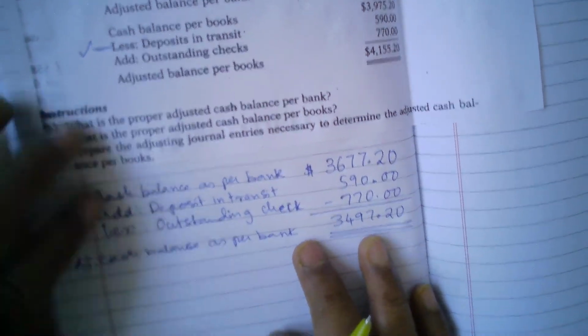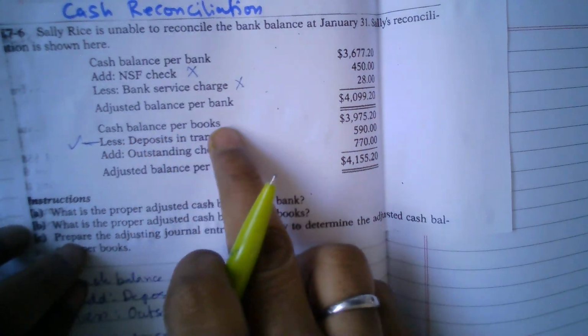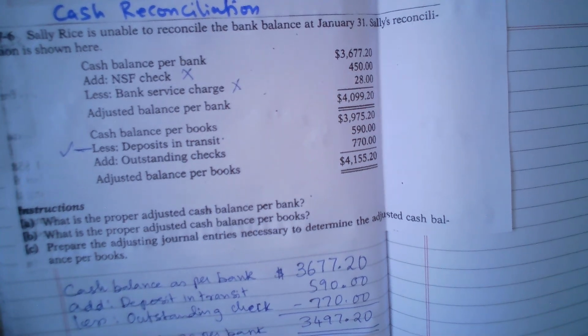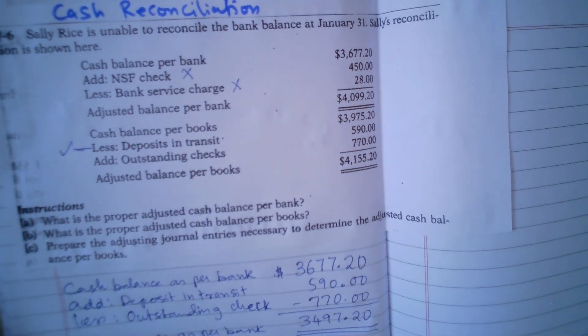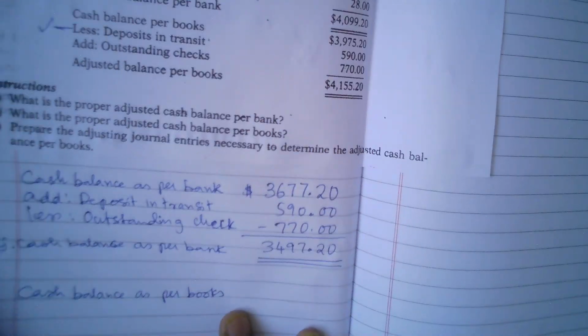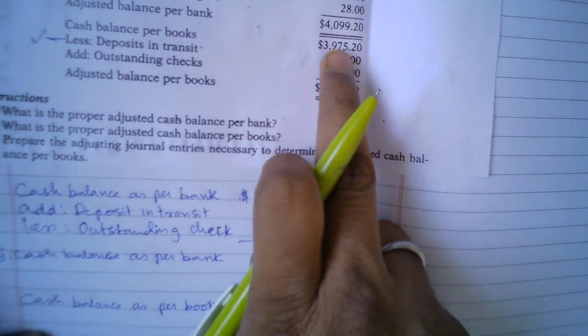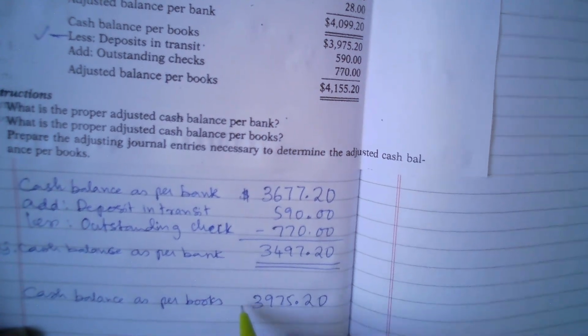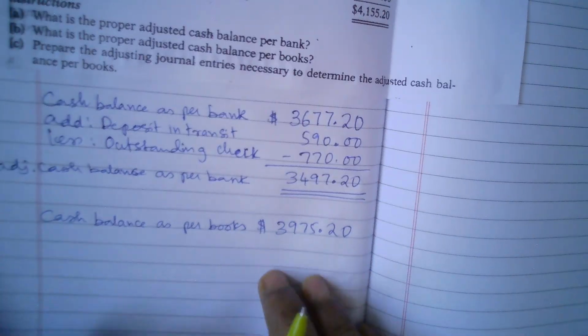Now let us come to the cash balance as per books, the cash balance as per accounting books. I have written here 3975.20. So this is according to the books.